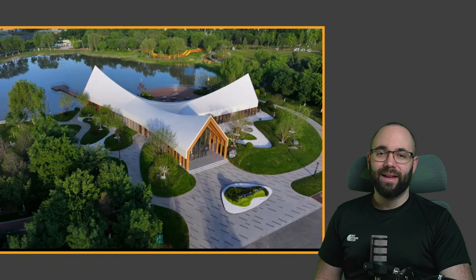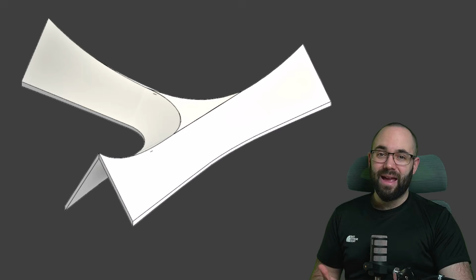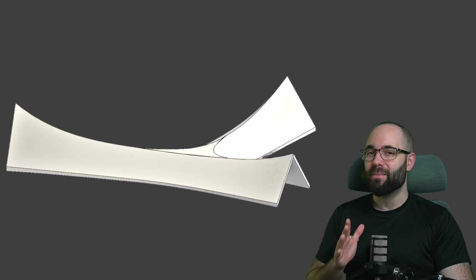I've stumbled upon this really unique project for a lakeside restaurant. It has quite an interesting roof, so I thought, well, how do we do that in Revit? I found a way and I'm going to be showing you everything step by step in this video. Let's go.